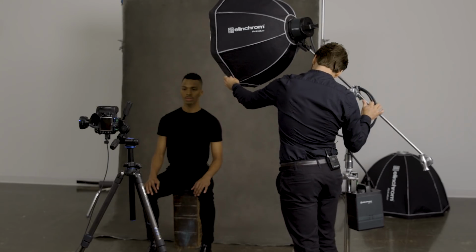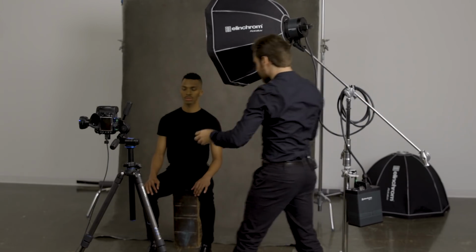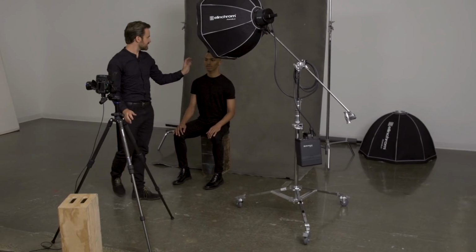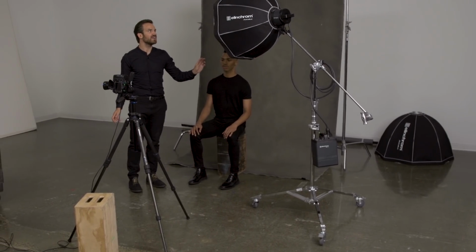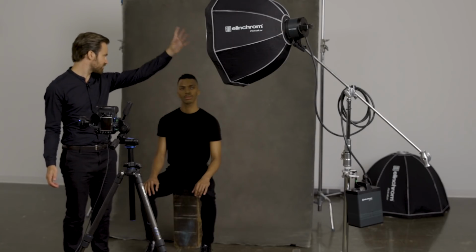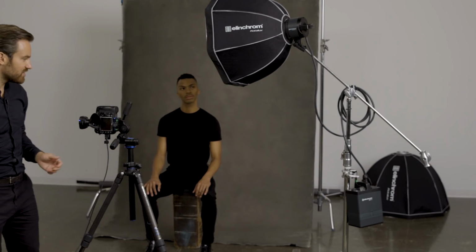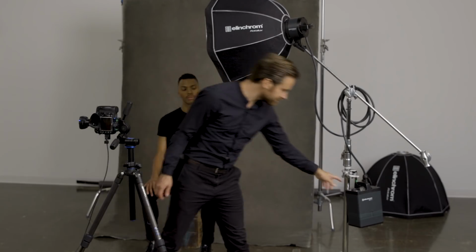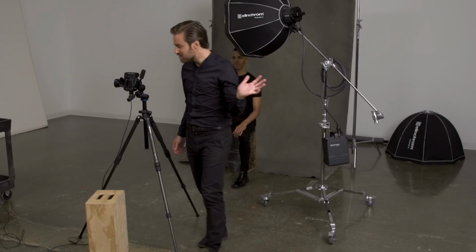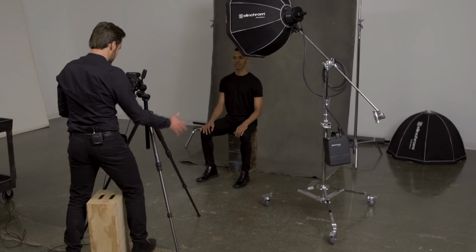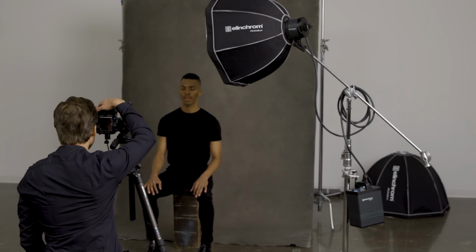So the light is now pointing about here. That's about 1.5 feet in front of Sai. You can see the entire front of this, right? Good. All right, so let's take a test shot. I'm going to turn my light on. There we go. And I'm not even worrying about what is set on the light for power. I'm just going to take a test shot.